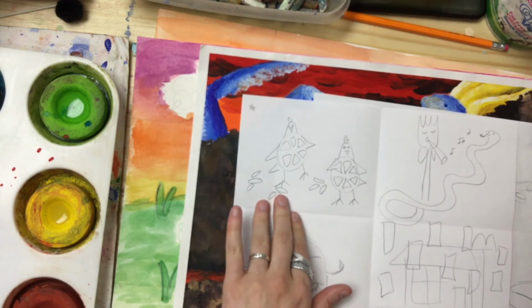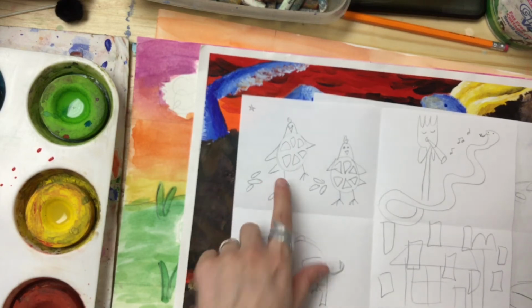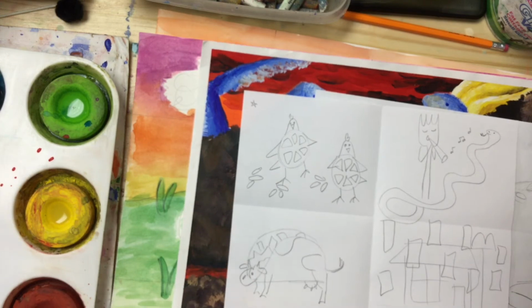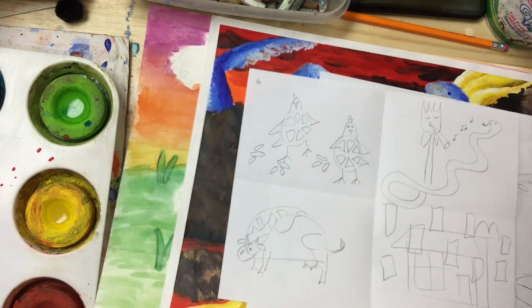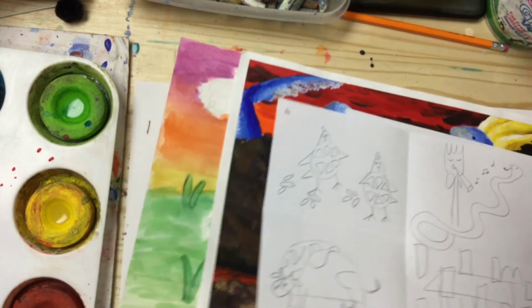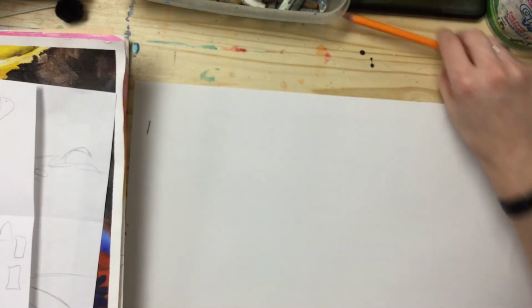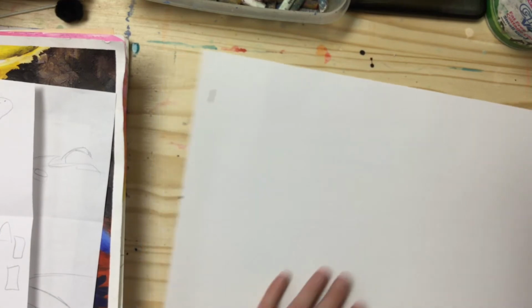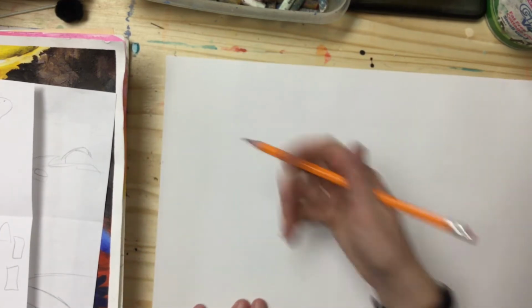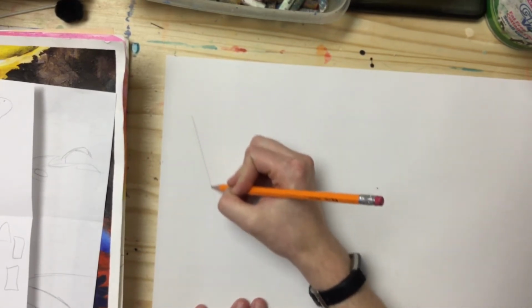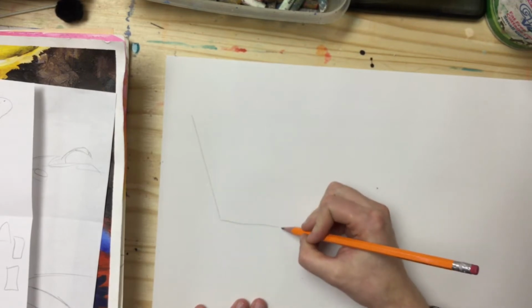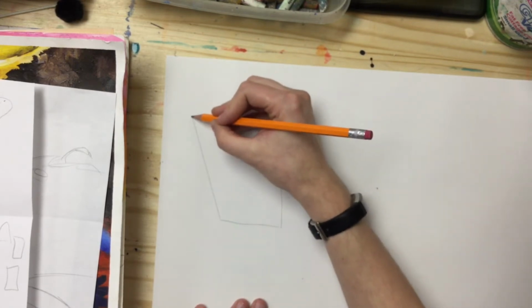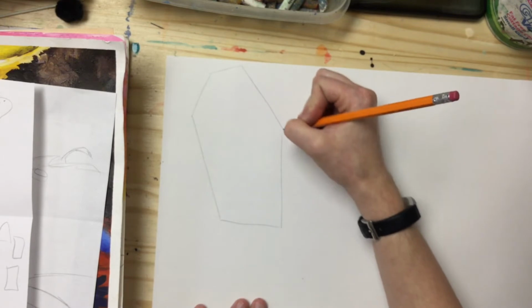So let's say that I'm really liking this orange chicken concept. So then I would draw that on my big piece of paper, and I'm just going to set these things off to the side for right now. So I might decide that as a kind of spoof, maybe instead of a barn, I have a takeout box. So I draw myself a takeout box shape.